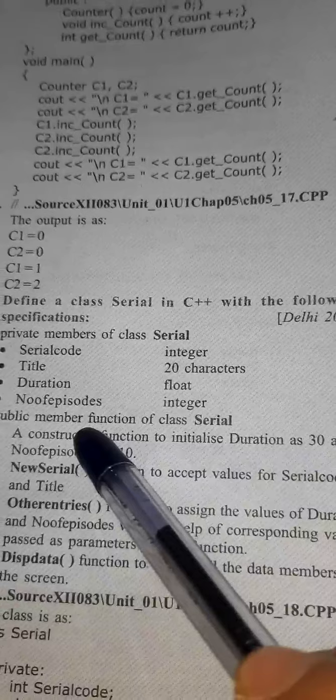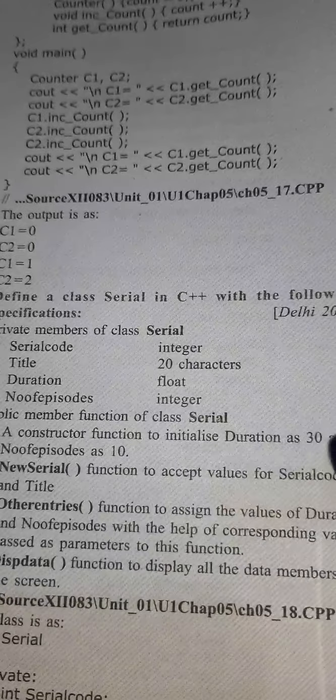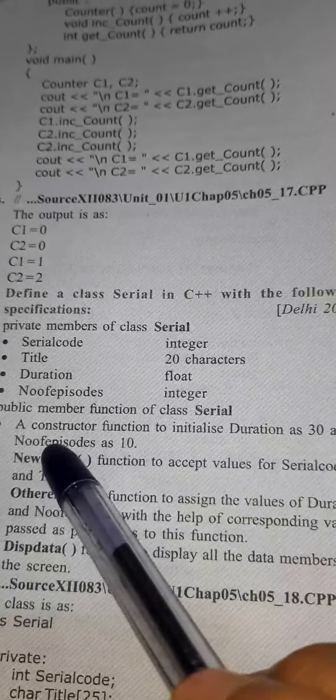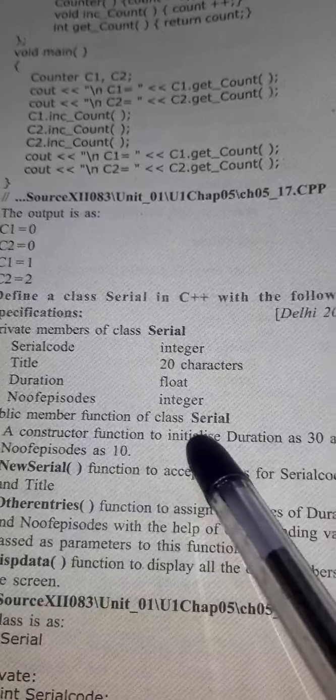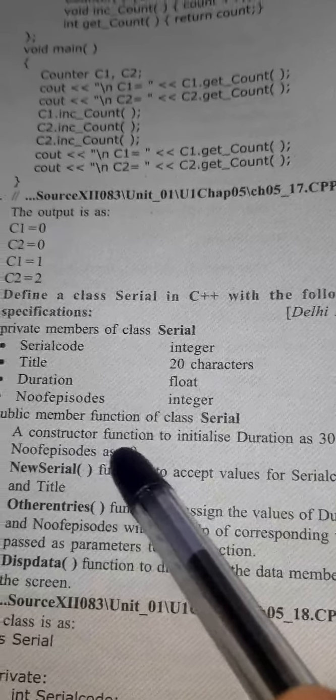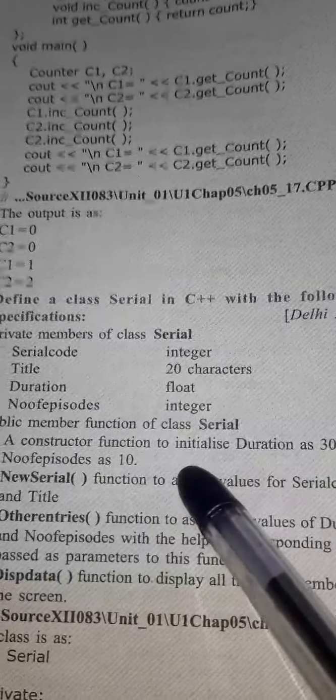So this constructor will assign the value 30 to duration and 10 to the number of episode variable. Assigning is done in this constructor function body, within the curly brackets.